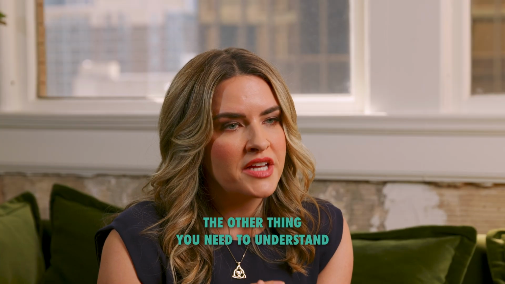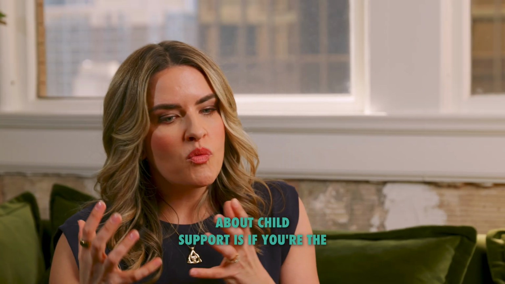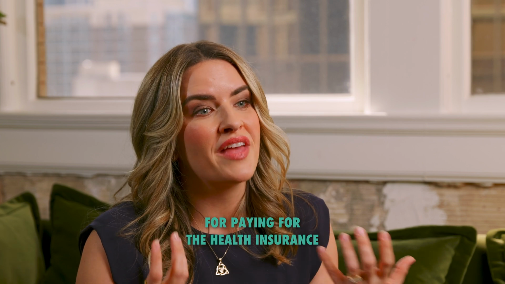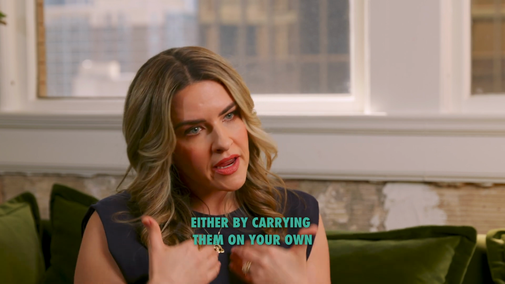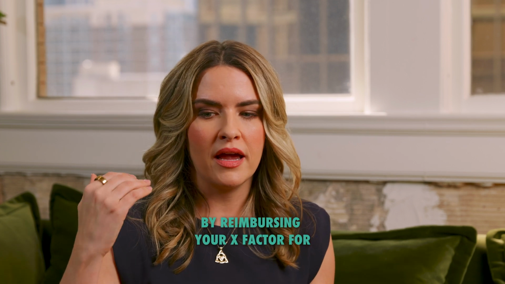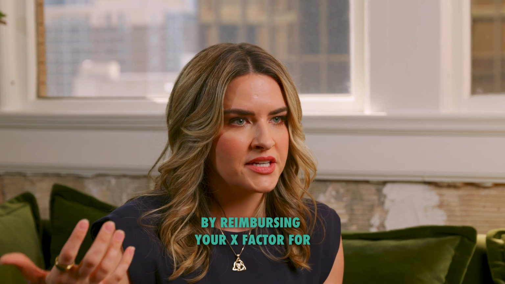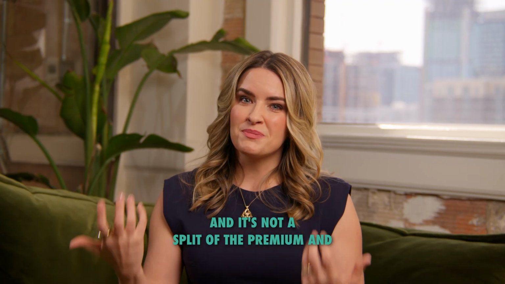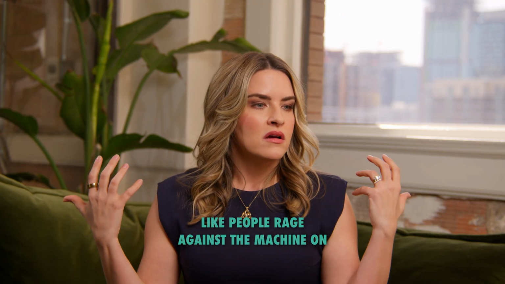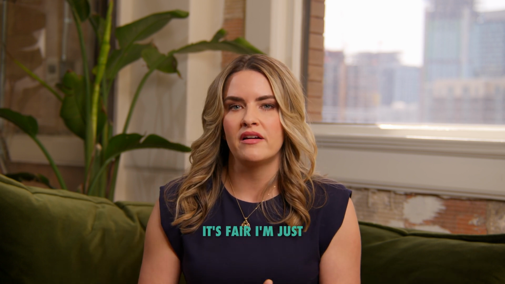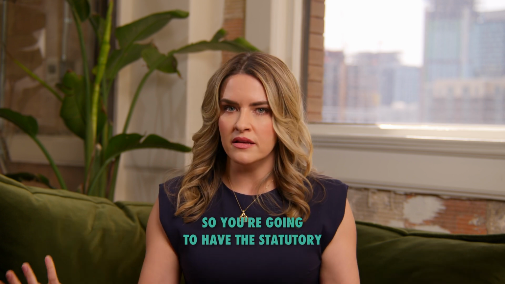The other thing you need to understand about child support is if you're the one who's paying child support, you're probably also going to be on the hook for paying for the health insurance, either by carrying them on your own employer-provided health insurance or by reimbursing your ex for carrying them on their health insurance. And it's not a split of the premium. People rage against the machine on this, I get it. I'm not saying that it's fair. I'm just saying it is what it is.